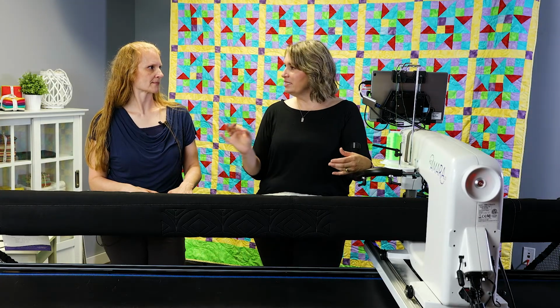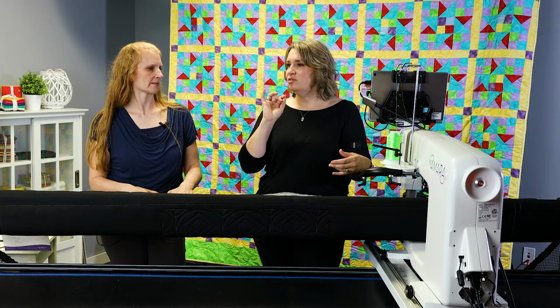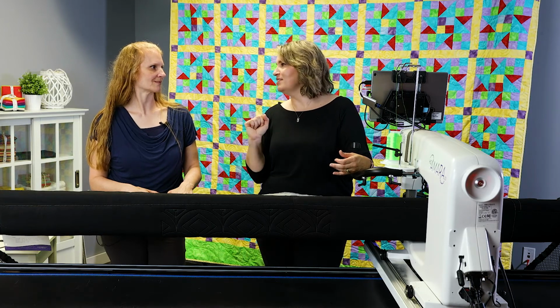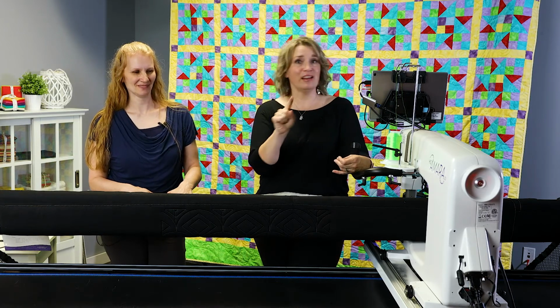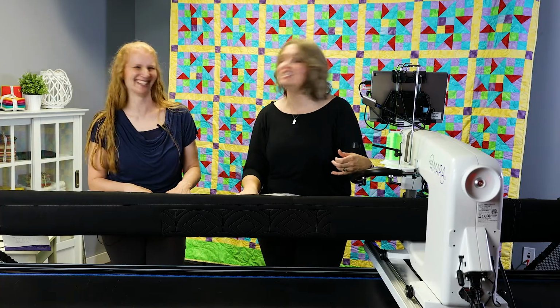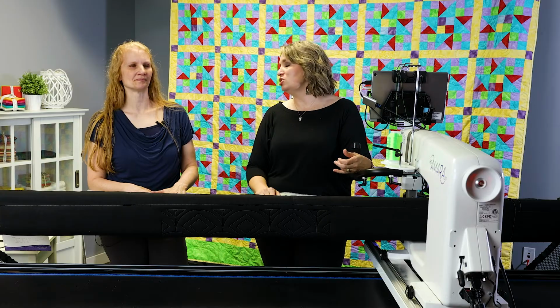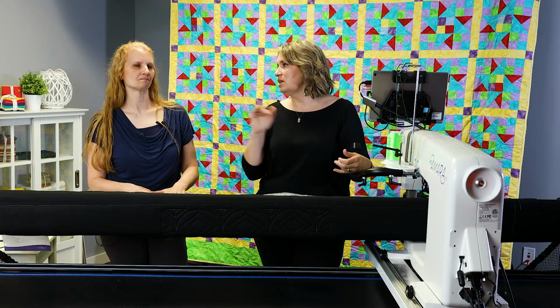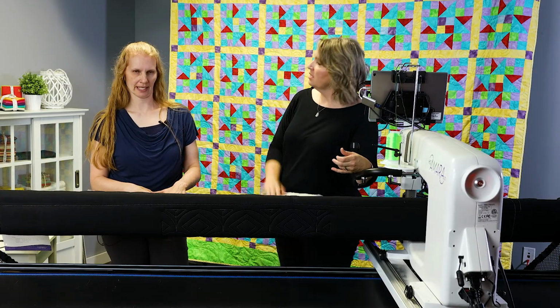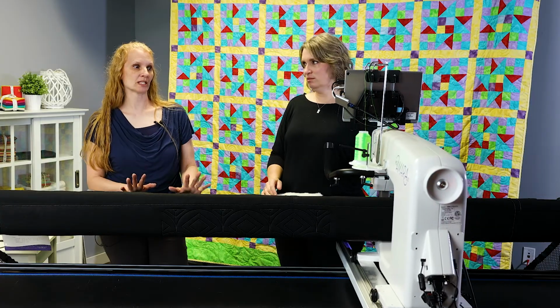You have that nice consistent stitch length, and if you do happen to pause to think for a second about how you're going to get out of that corner you just quilted yourself into, it's perfect because it allows you to think about it without having to switch the machine off before you keep stitching. So, yeah. Okay. So let's talk about precision.